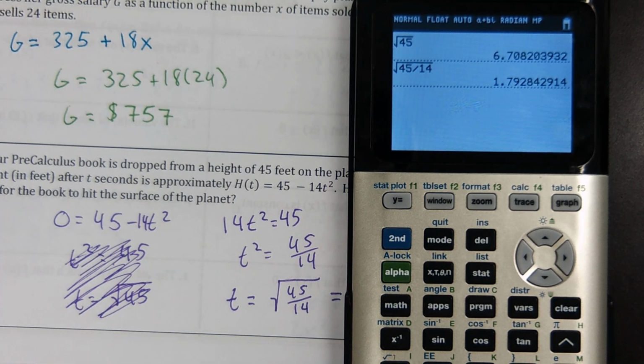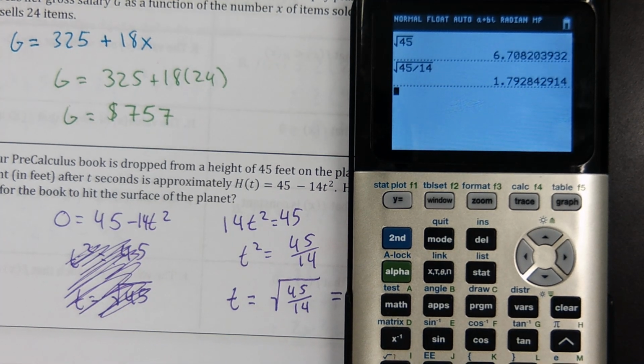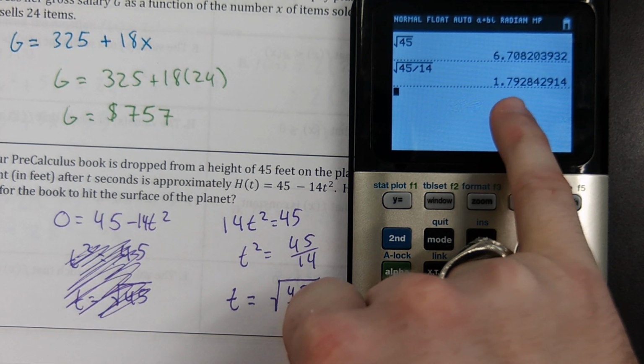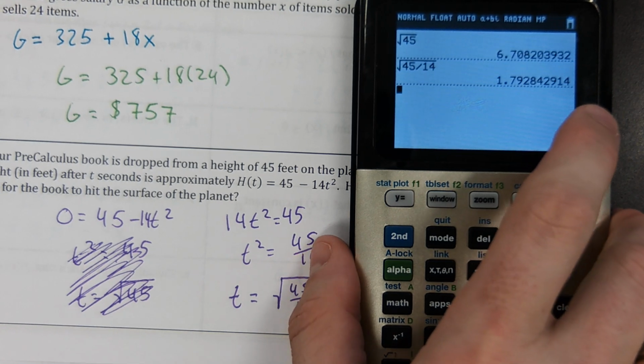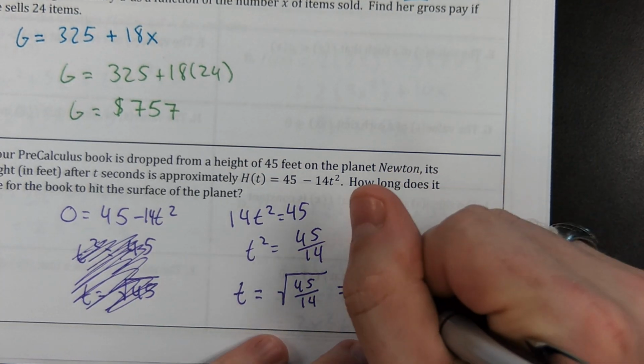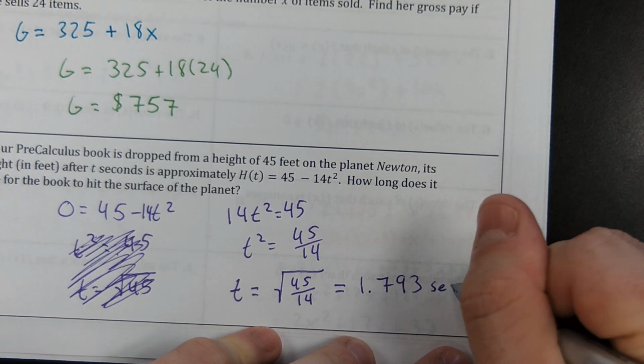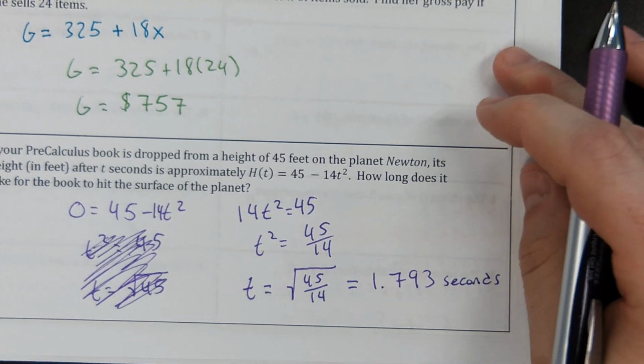Now, for AP classes, I should say, round to 3 decimals, always. Unless it's less than that, like let's say it stops at 2 decimals, or unless the directions have told you to do otherwise, we round to 3 decimals. And if you use less than 3 decimals, your answer will be marked as wrong. So to 3 decimals, this is 1.793 seconds. No, you do not have to have the approximation symbol, because they expect you to round to 3 decimals.